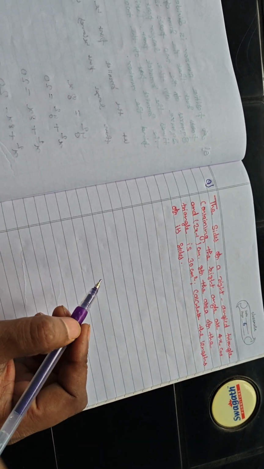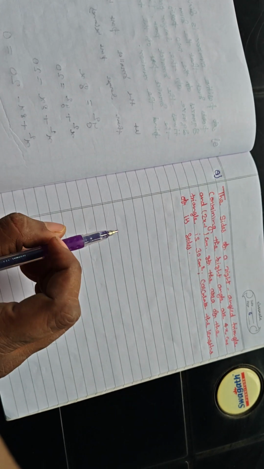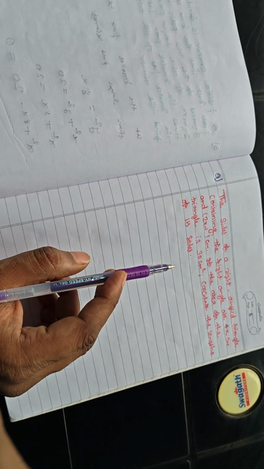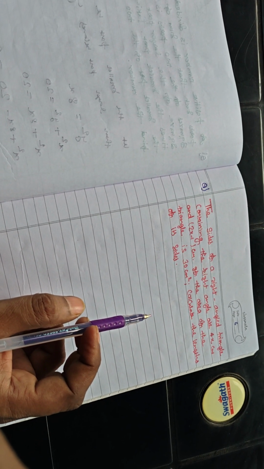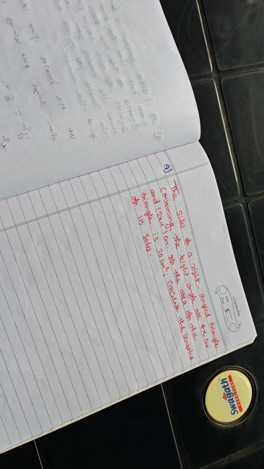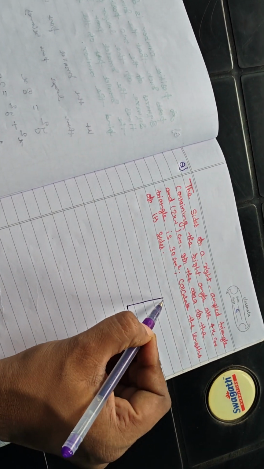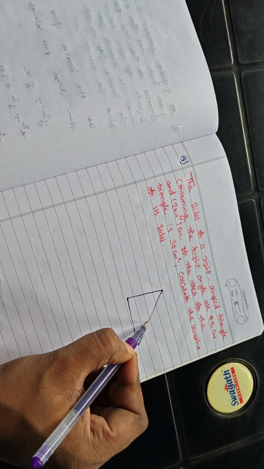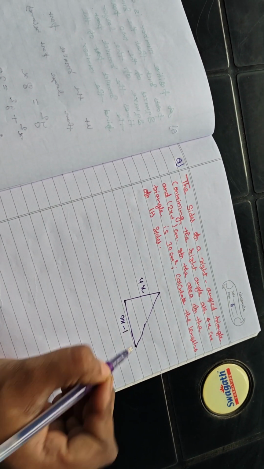The sides of a right angle triangle containing the right angle are 4x centimeters and 2x minus 1. If the area of the triangle is 30 centimeter square, calculate the length of its sides. So suppose we have a right angle triangle, and the sides are 4x and 2x minus 1.